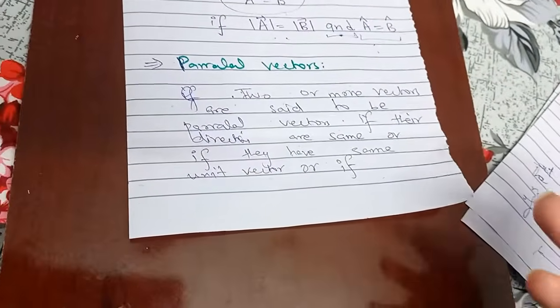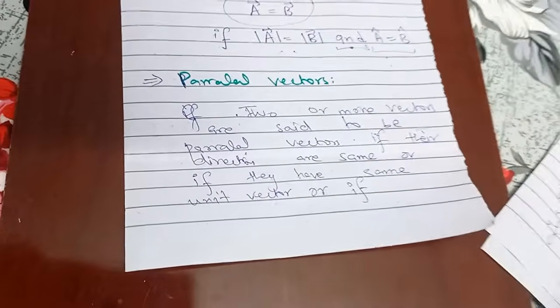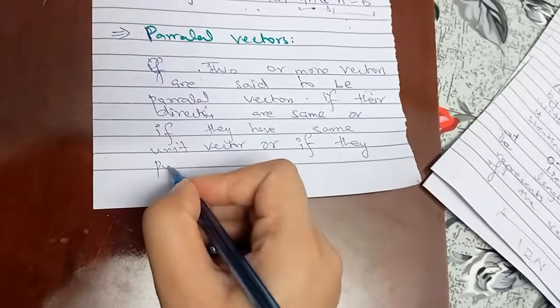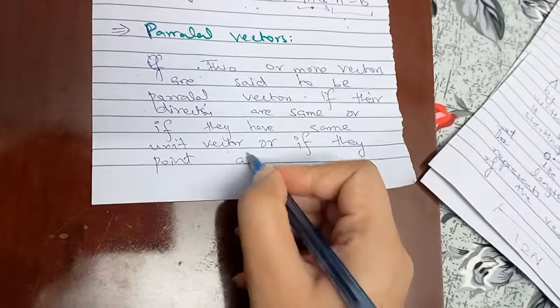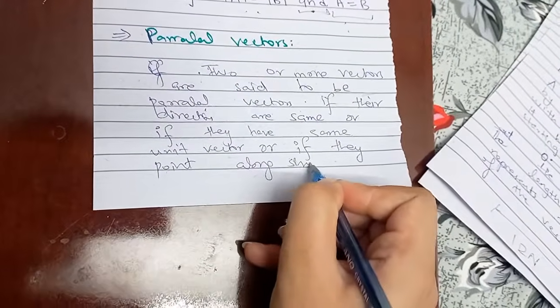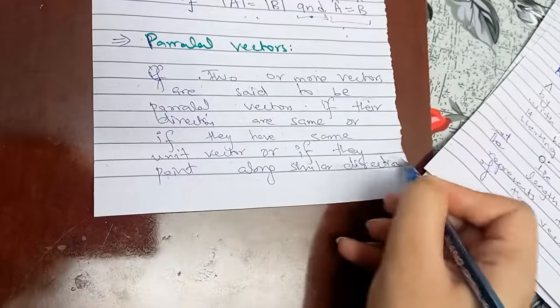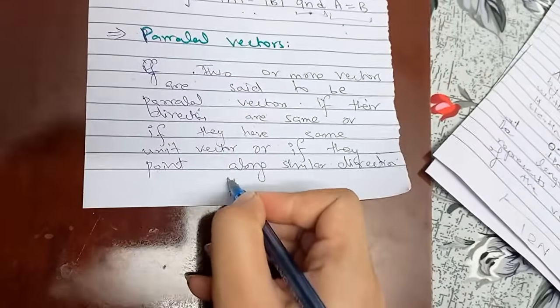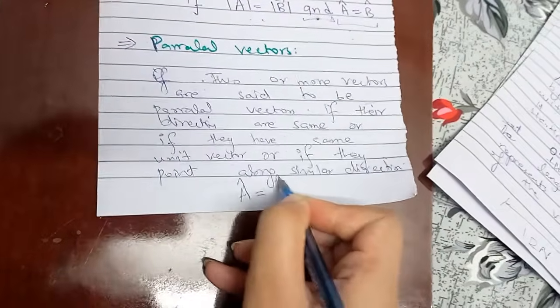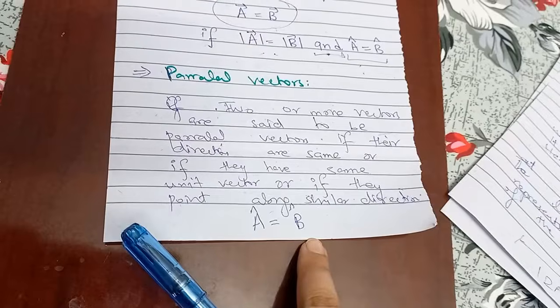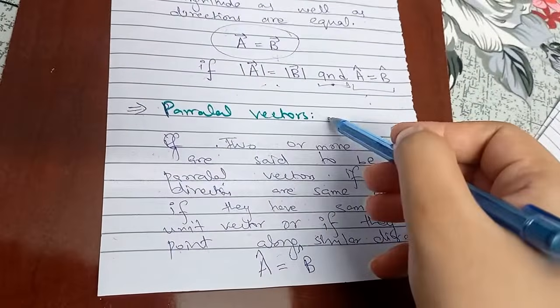You can state a similar thing in different ways, but if they point along a similar direction, they are all equivalent statements. If their directions are the same, meaning unit vectors are the same, then the two vectors are parallel vectors.